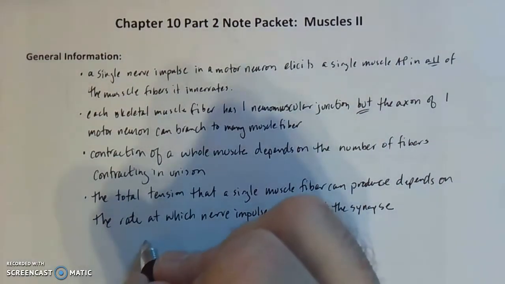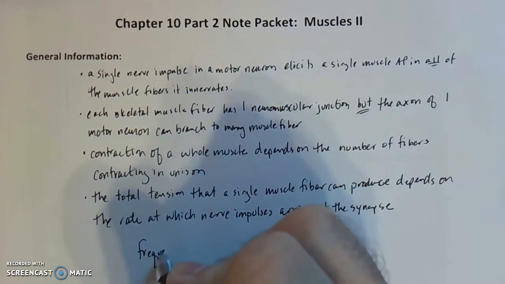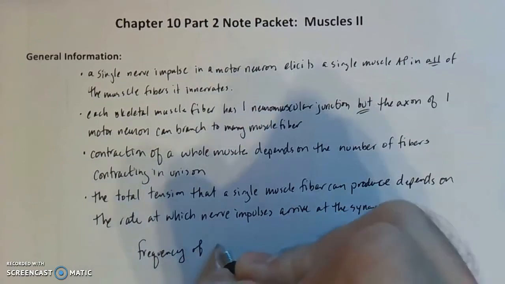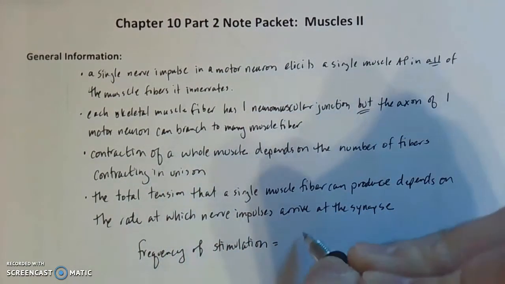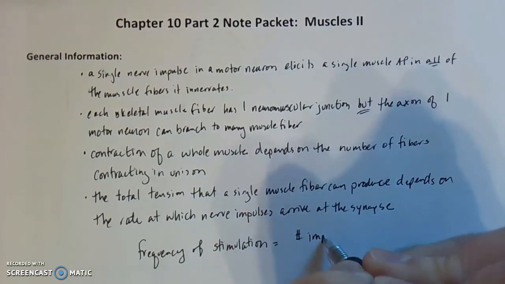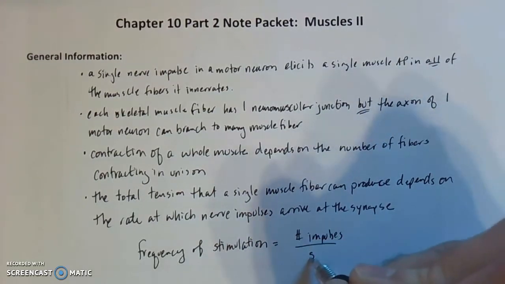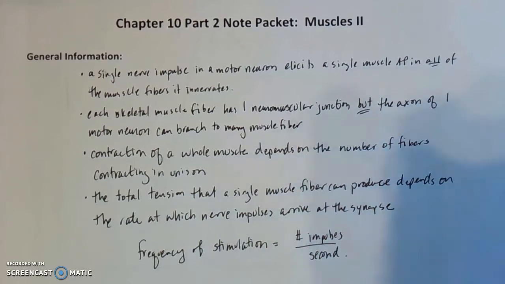So if you remember, frequency of stimulation is equal to the number of impulses per second.